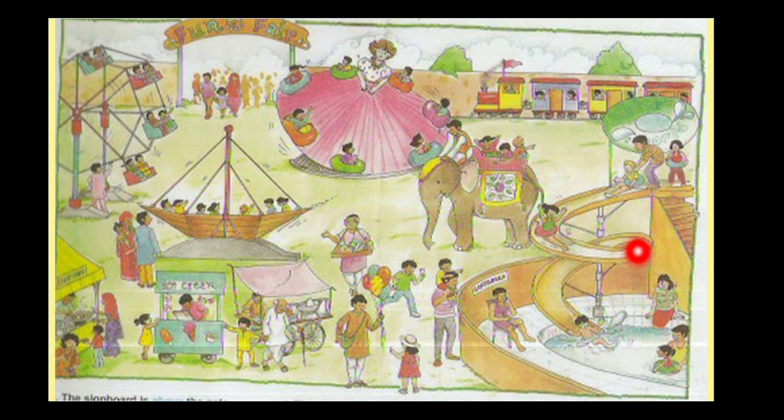This is a slide. This is the elephant ride. This is an engine. This is a bogie. And the train has 3 bogies. This is a swimming pool.